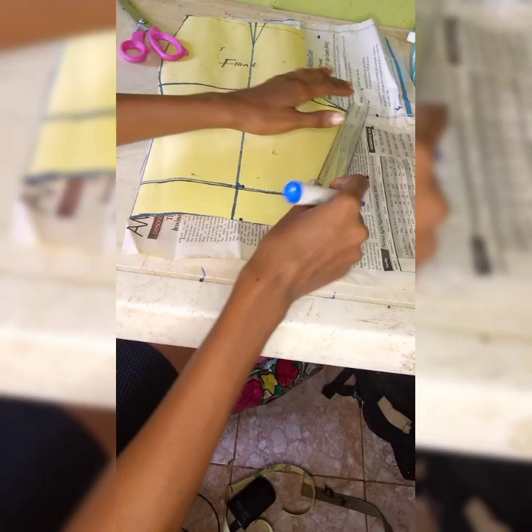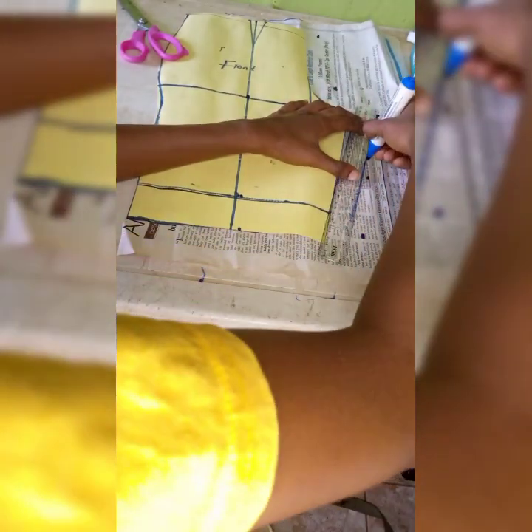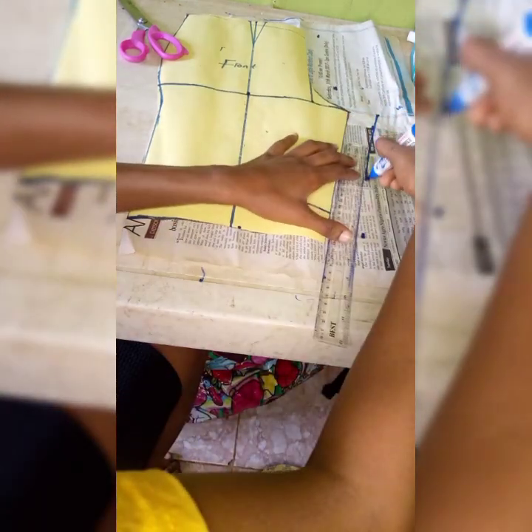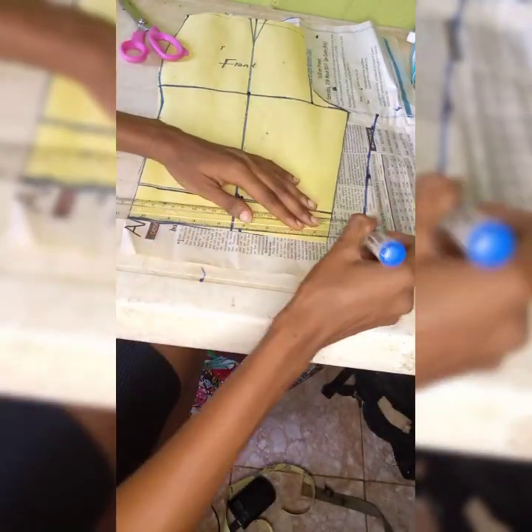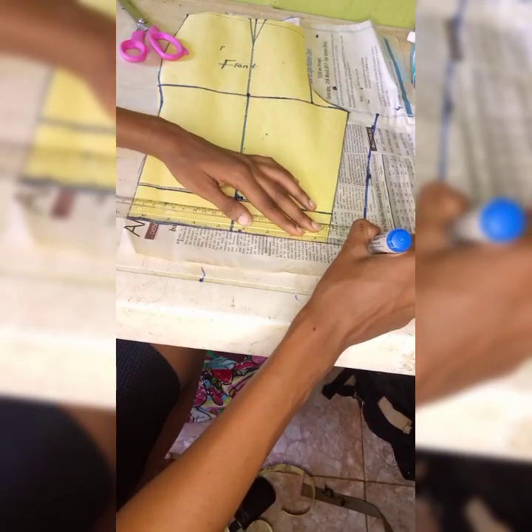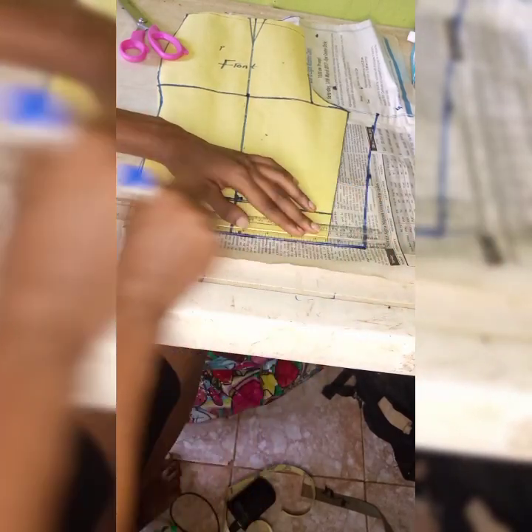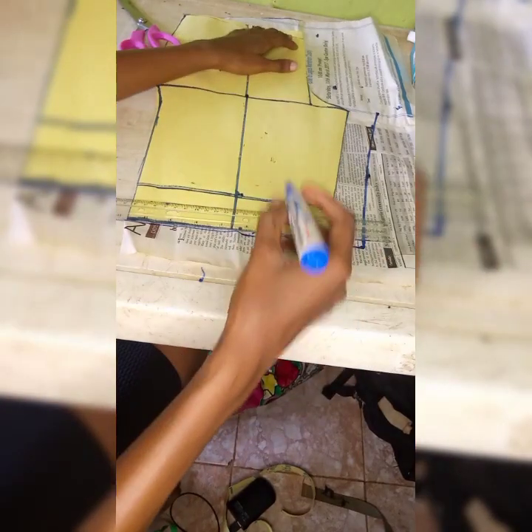But don't worry, you guys are going to understand what I'm saying. Then I'm going to connect this point together, as you can see. I'm going to connect the points together. Then on this side, I'm just going to use my free hand to shape it in, as you can see.